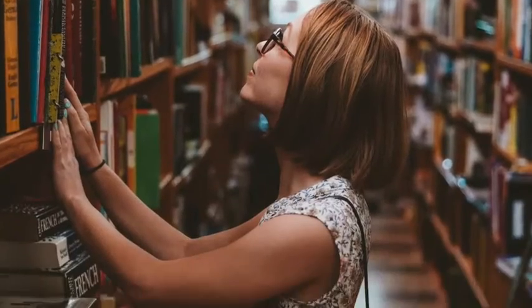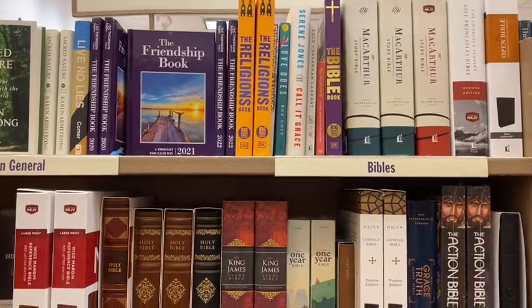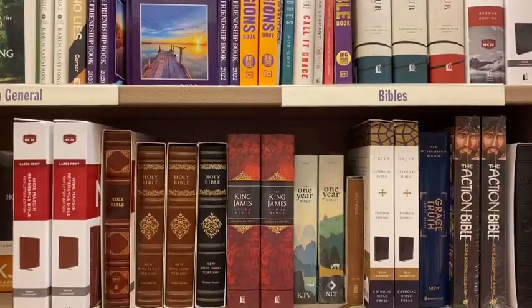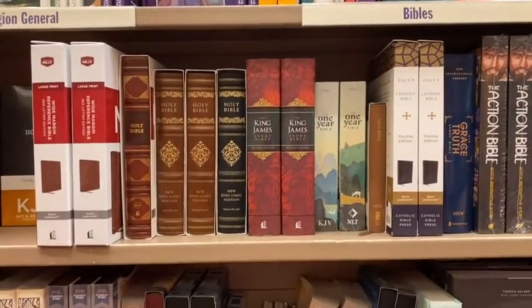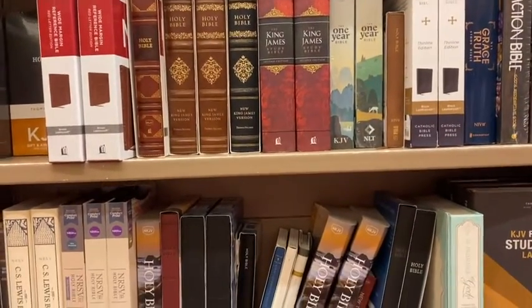I want to study the Bible, but when I went to the bookstore, there were so many different Bibles on the shelf to choose from. How do I know what is the right Bible version for me?